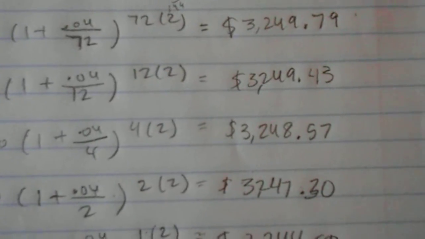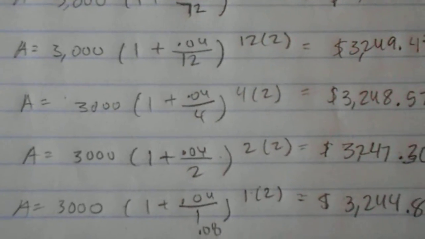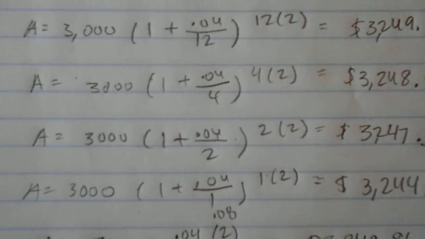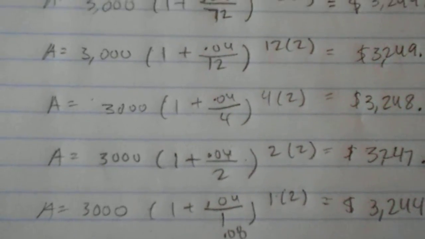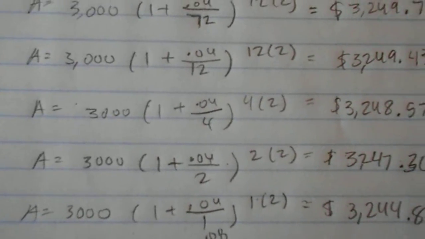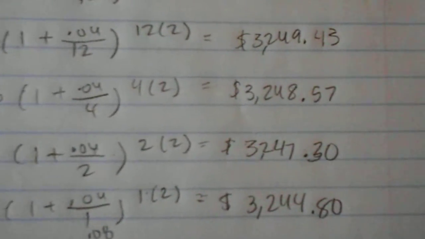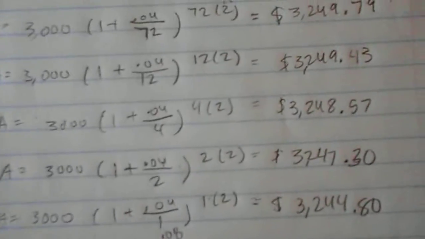So 3,247.30 will be your answer. Then for the final one, it's annually, 3,000 times 1 plus the interest rate over 1, to the power of 1 times 2. So we'll get 3,244.80. So we're done with our first part.